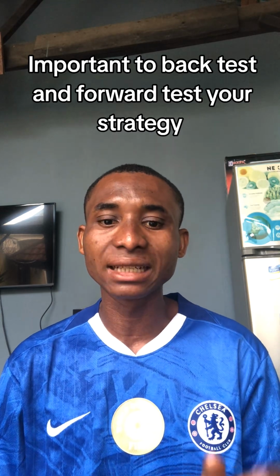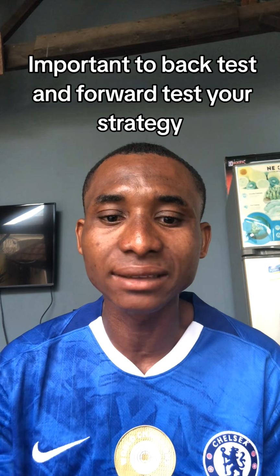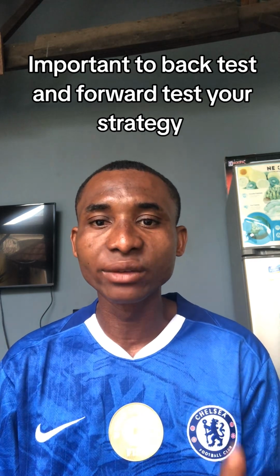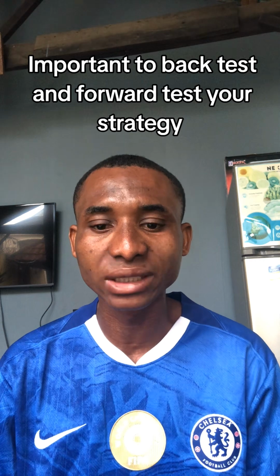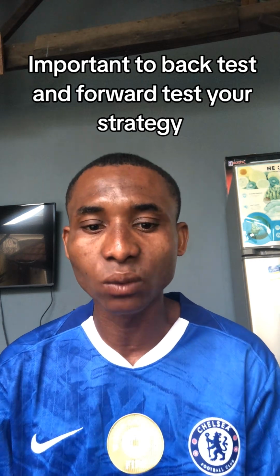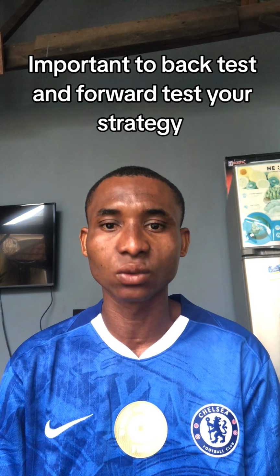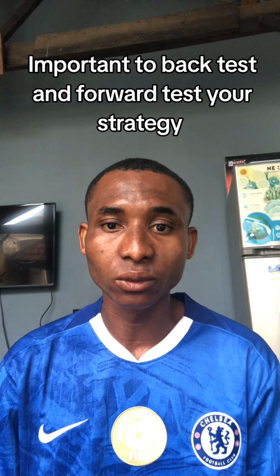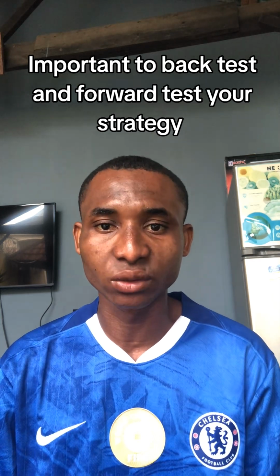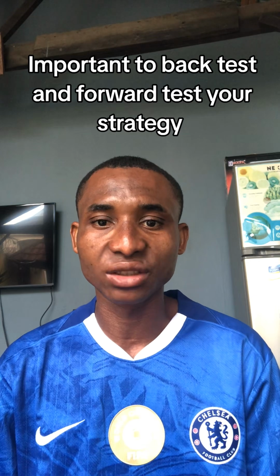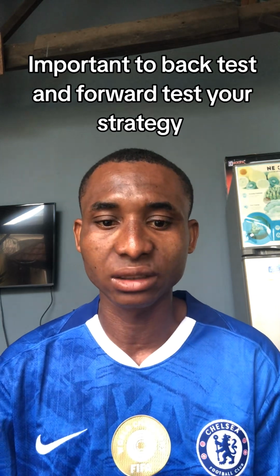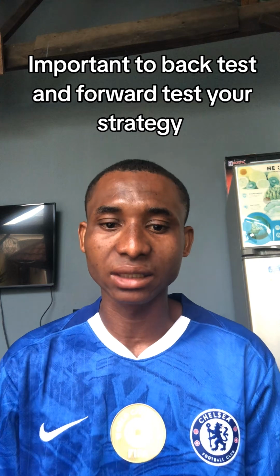That's number one. Then number two, you need to understand the win rate of that strategy, the risk to reward of that strategy, and the drawdown of the strategy. That's what you also need to understand. You need to understand the win rate, the risk to reward, and the drawdown of that strategy when backtesting it. So that's another thing you need to understand.